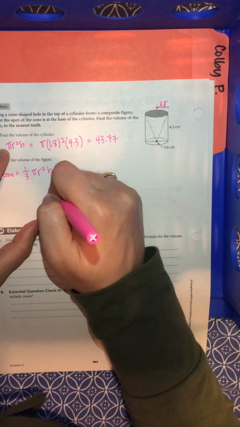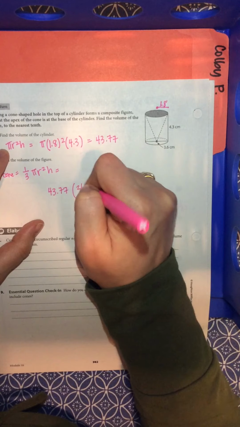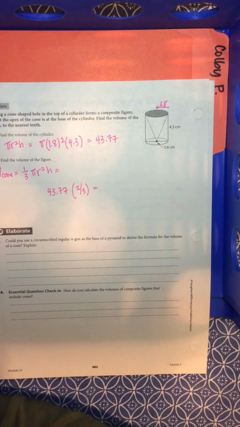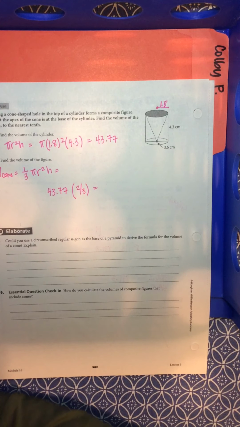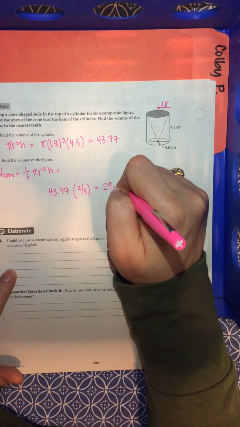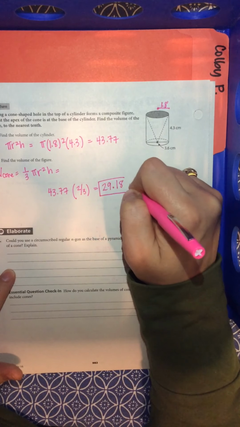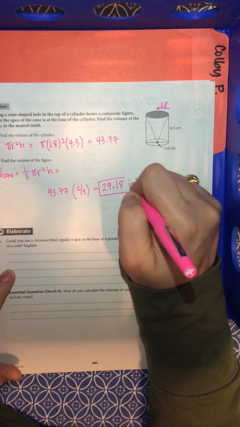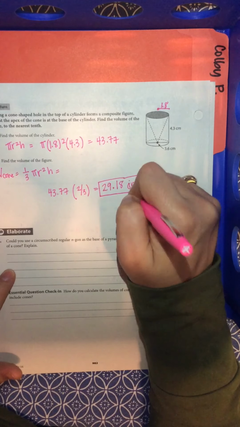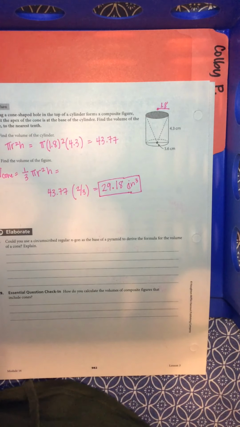So 43.77 times 2/3 equals 29.18. And that is, oh wait, centimeters cubed. That's my volume of my entire composite figure. Okay. You could have also subtracted them and that would have been perfectly fine.